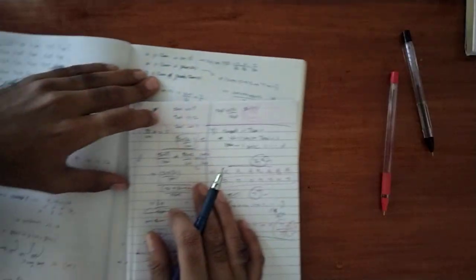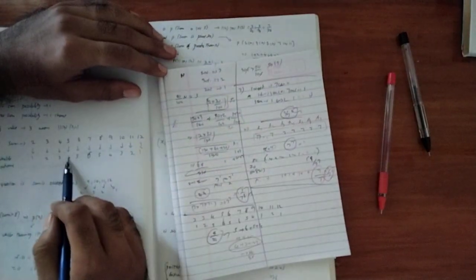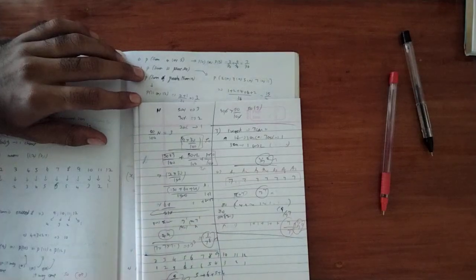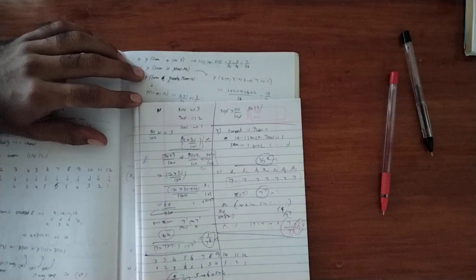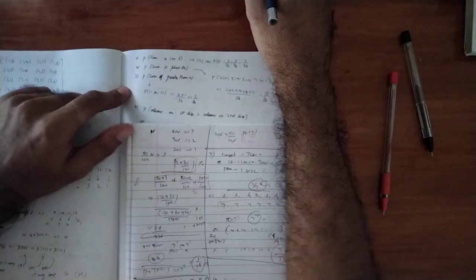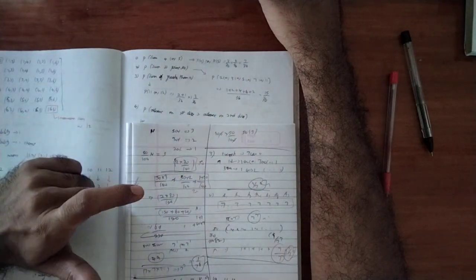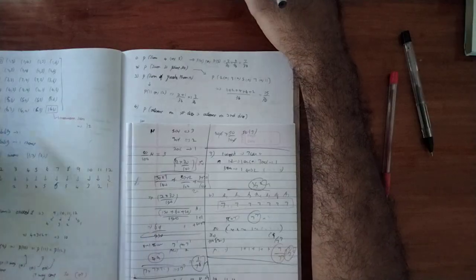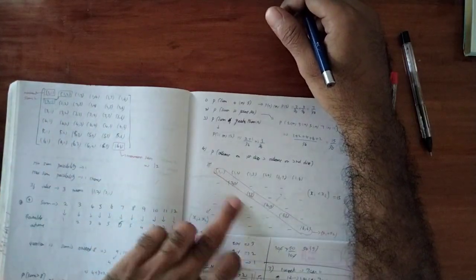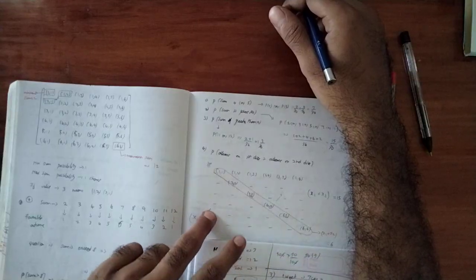Okay, sum is 4 or 5. You can see 3 plus 7, so 7 by 36. Sum is a prime number, so 2, 3, 5, 7, 11. Okay, just add that one. And outcome of first is greater than, so this side will be a bit higher. So this entire side you need to just take, so it's 15.